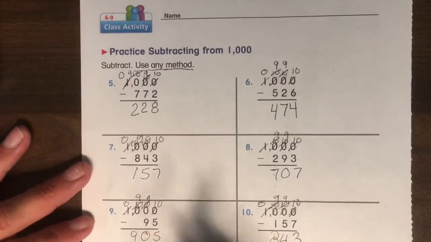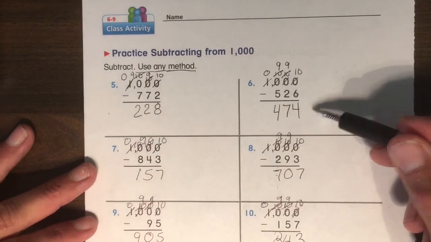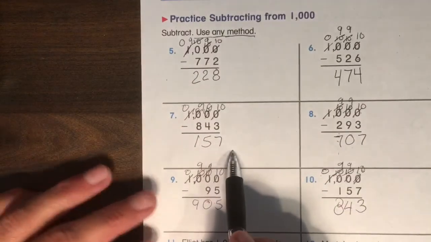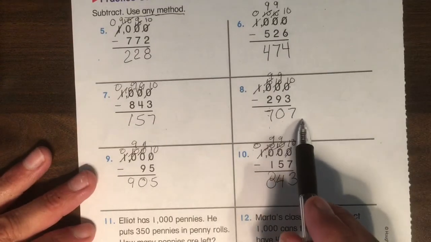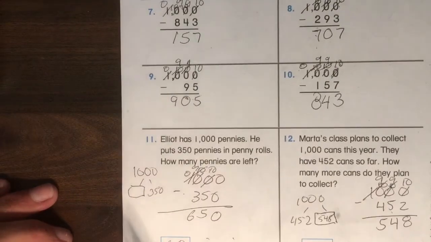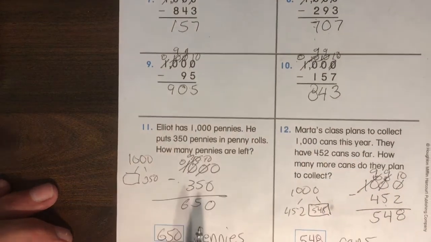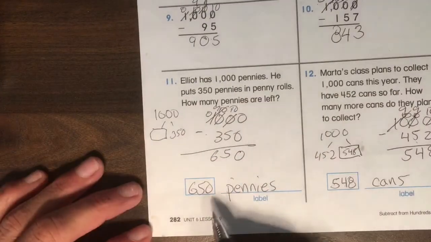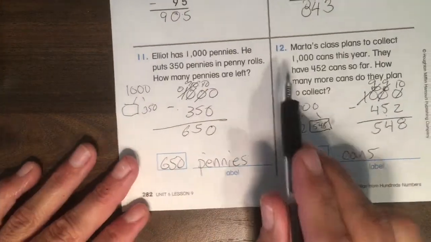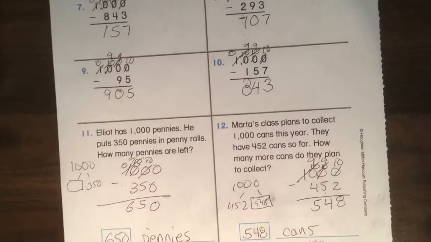On the other side, we already did 5, so I'll go to number 6. The answer is 474. Number 7 is 157. Number 8, 707. Number 9, 905. Number 10, 843. Number 11, 650. Number 12, 548. And that's the answers. And that's math for today.